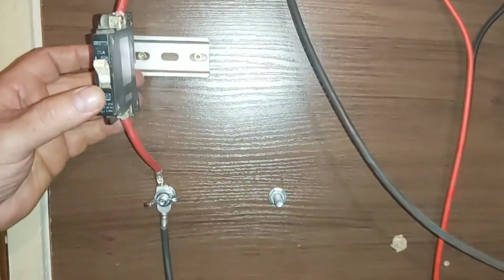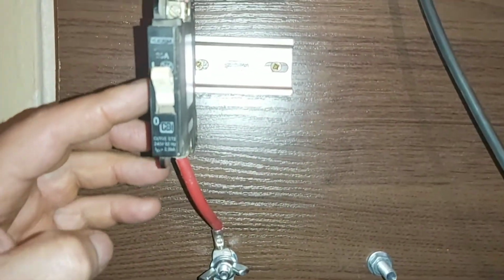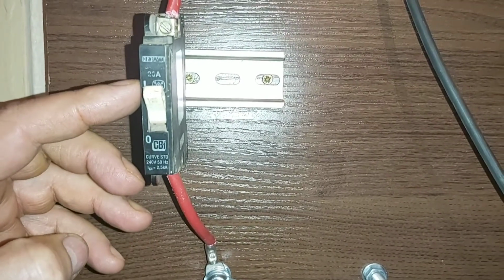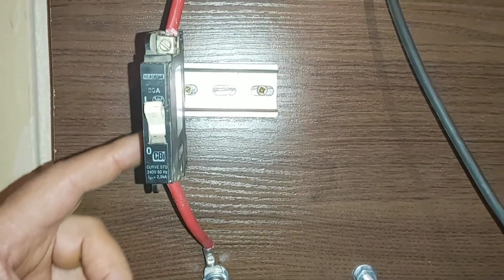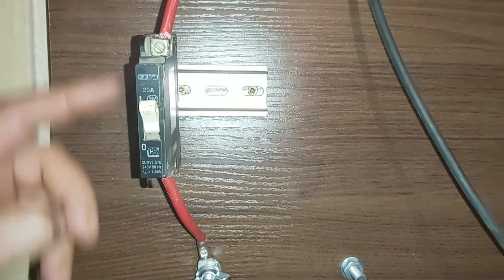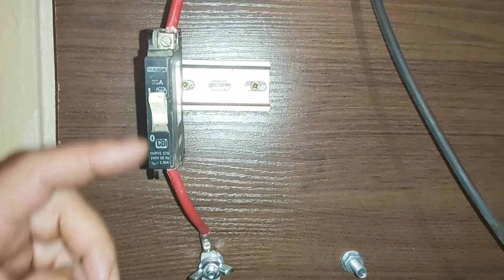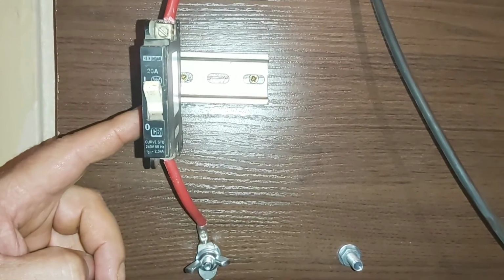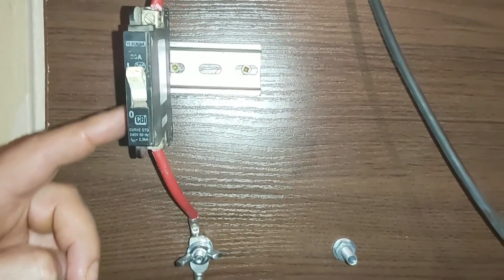So first of all, we've got a circuit breaker here. This is an AC, a 20 amp circuit breaker. If you want to use a circuit breaker, you're supposed to use a DC circuit breaker, but the AC circuit breaker will also trip. I've tested it. I've used a 10 amp AC circuit breaker, and it definitely trips.